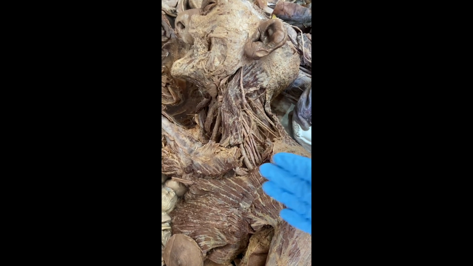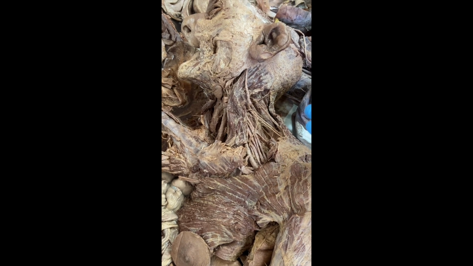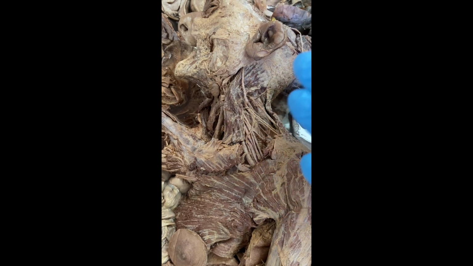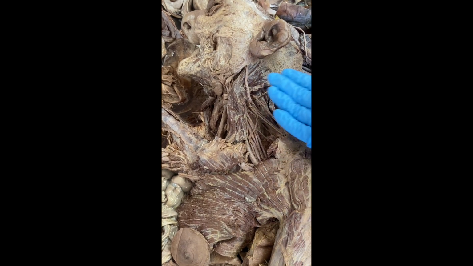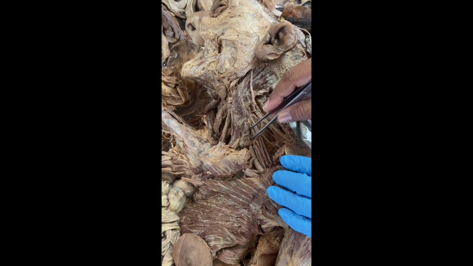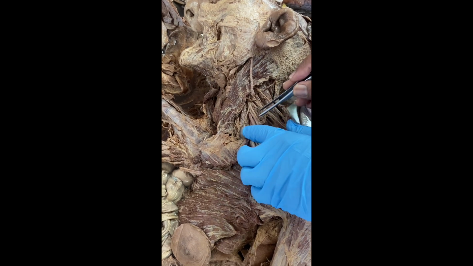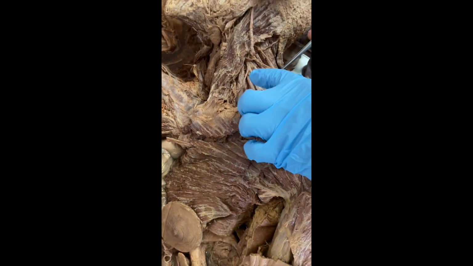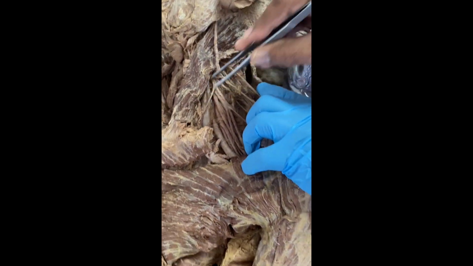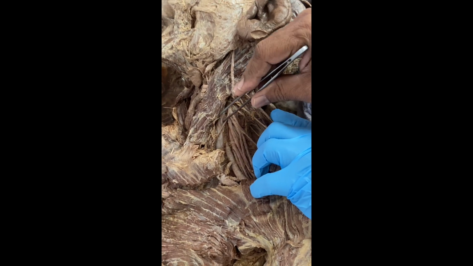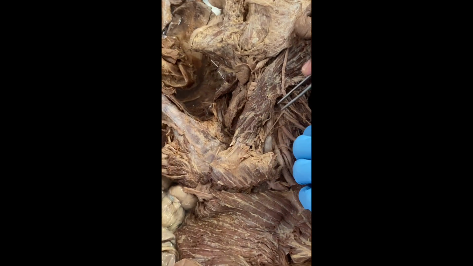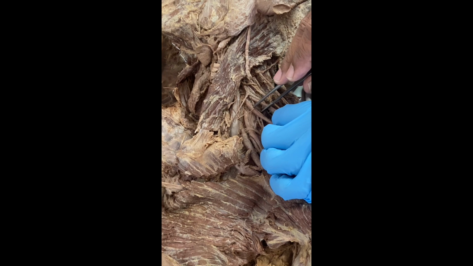Now, if you read in the book, whatever structures are present in the roof or in the floor, they mention as contents of the posterior triangle. In the roof, I said cutaneous nerves and platysma muscle. In the floor, we have got the formation of the brachial plexus. The trunks of the brachial plexus can be seen between the scalenus medius and scalenus anterior. Upper trunk, middle trunk, lower trunk.